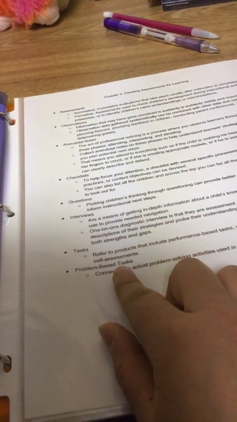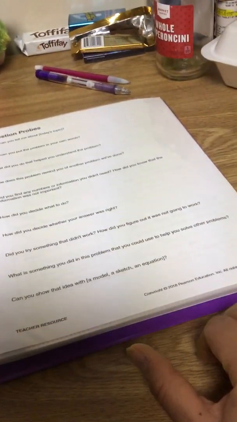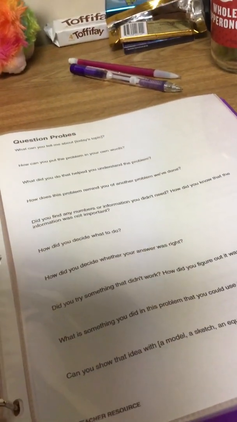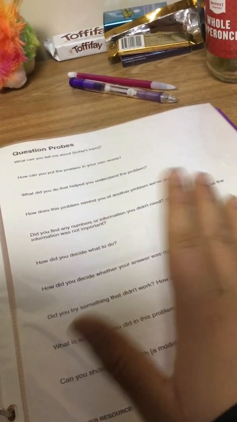We have chapter 3, creating assessments for learning, where we go over a whole bunch of assessments and interviews, and more notes over rubrics and flexible grouping. And then for that EXS activity, I found question probes, which is more of a teacher resource and an activity. The reason why I really liked this was because as a teacher's resource, I like how I can use these questions to probe students to think critically about math, using these as a guide to help my students figure out the answer rather than guiding them and then giving them the answer, which sometimes I can tend to do.